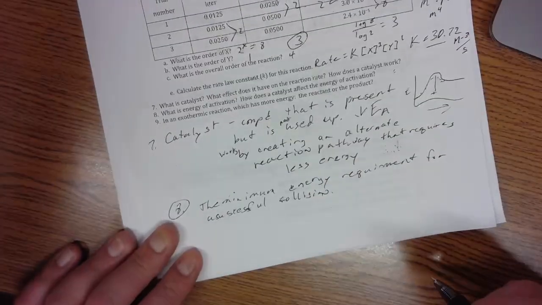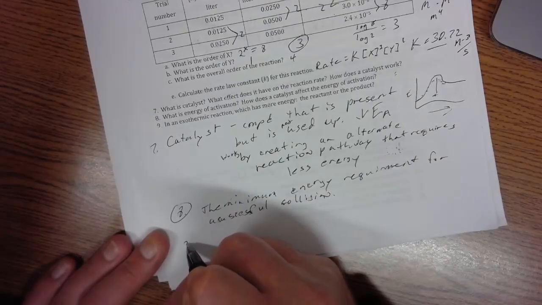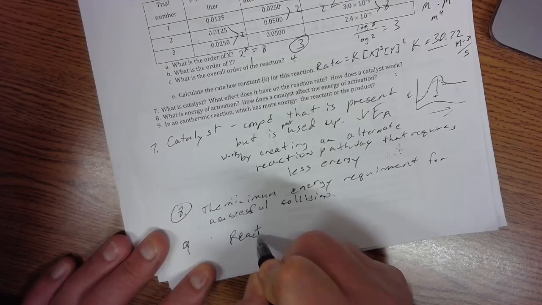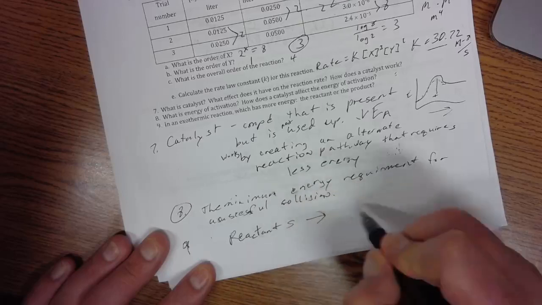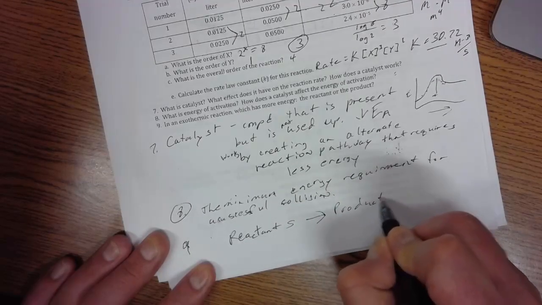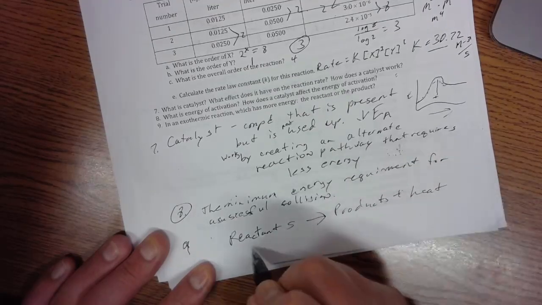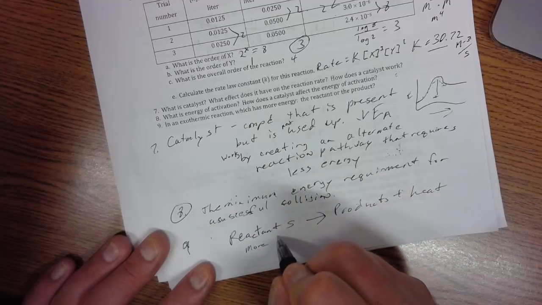In an exothermic reaction, which has more energy, the reactants or the products? The reactants have more energy. Reactants have the energy, and then with exo, the products will form and heat will be given off. So more energy here, because this is separate from the energy.